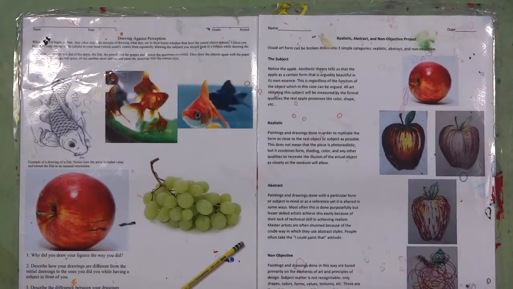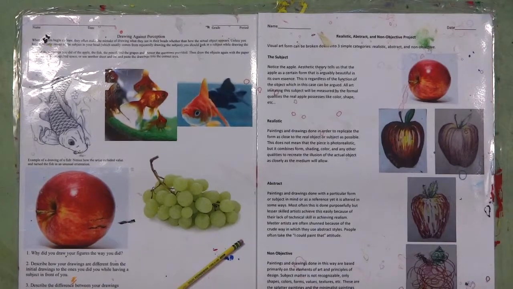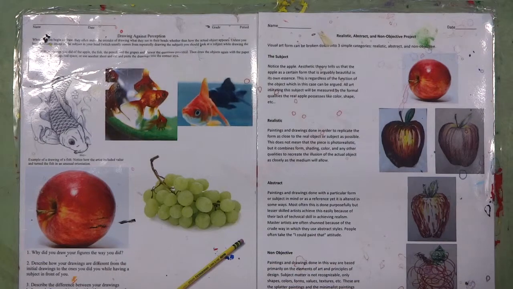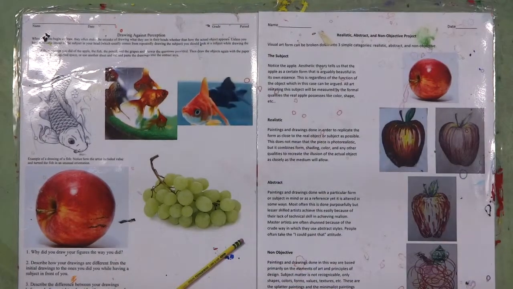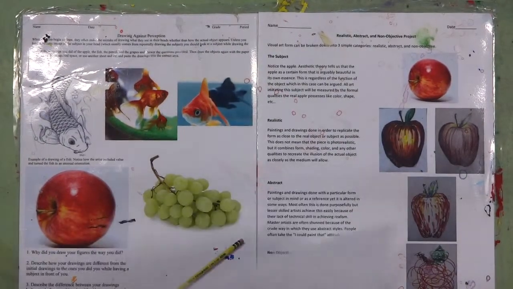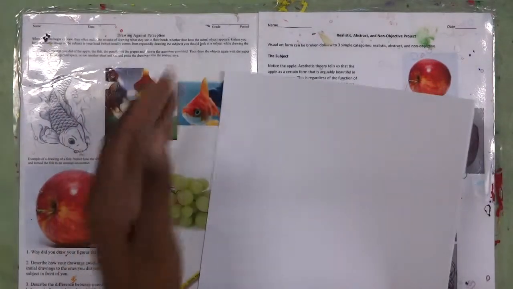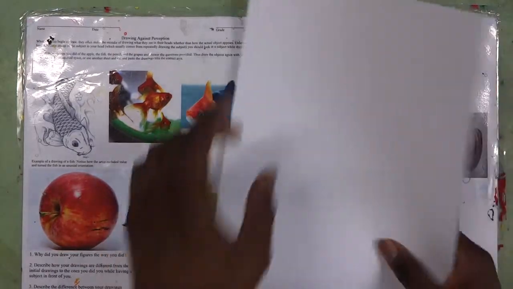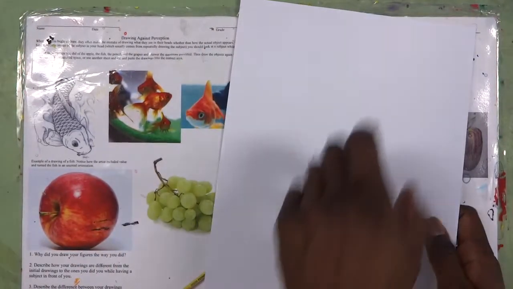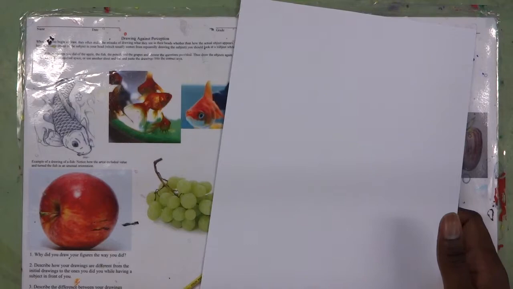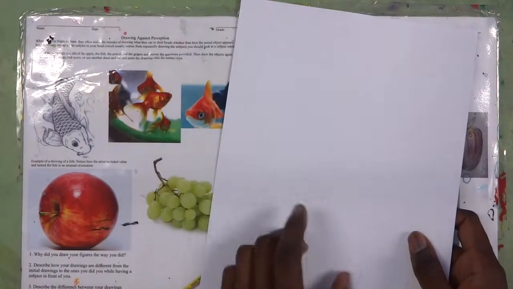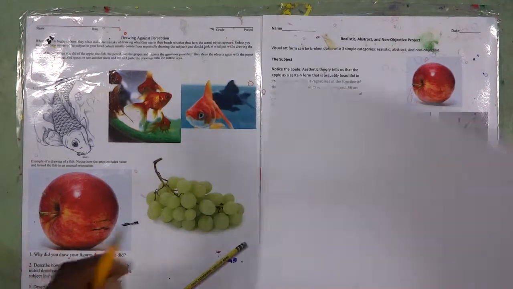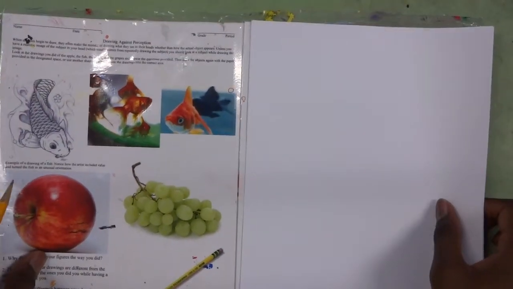All right, this is the breakout section for the drawing against perception. So already you've probably done your little thing where, I guess the lesson is designed to get you to notice what you do initially as an artist, and then you eventually move on to drawing with a subject and then drawing with instruction. So this is obviously the instruction portion of that equation, so to speak.